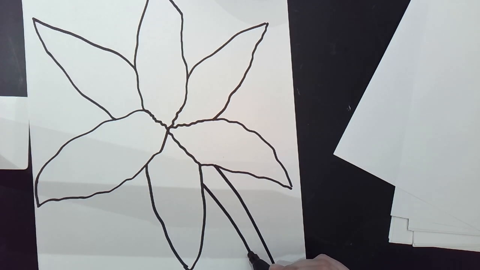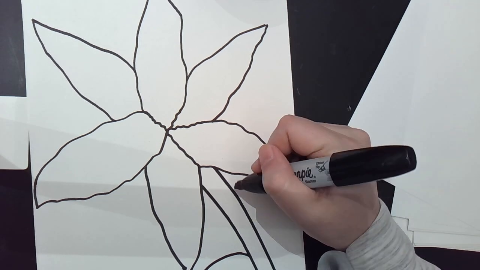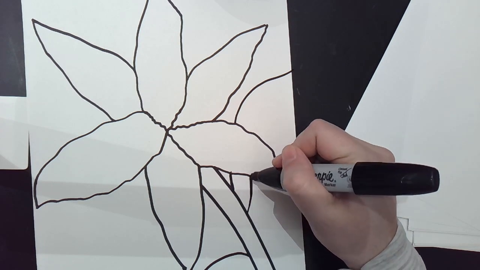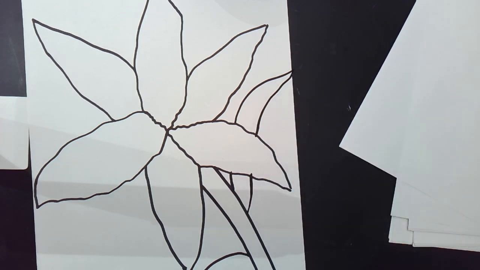And we're going to do some green leaves. So 1, 2, and we'll do another one up here. Goes behind that petal. 1, 2.